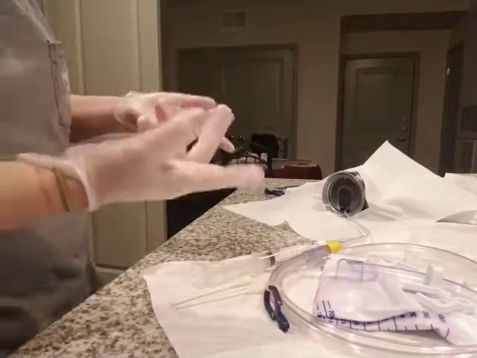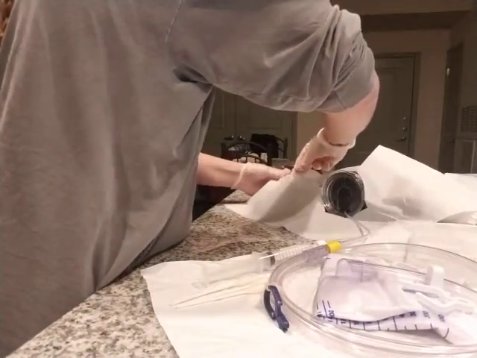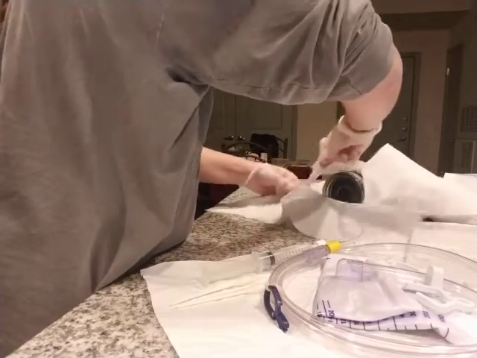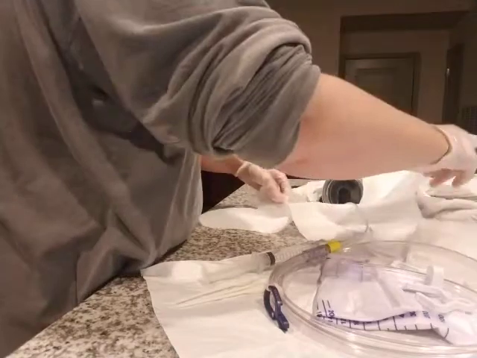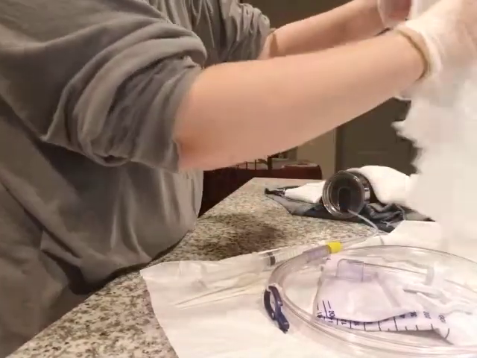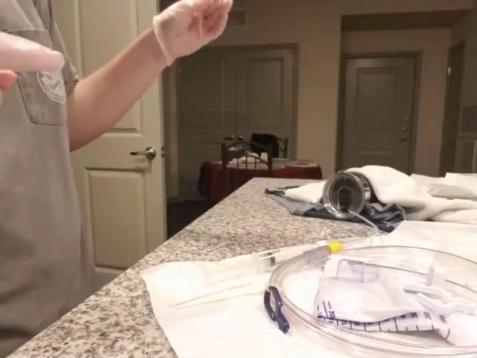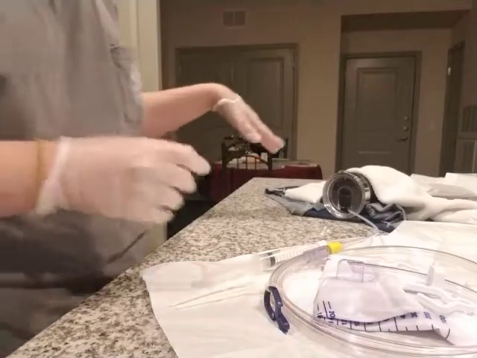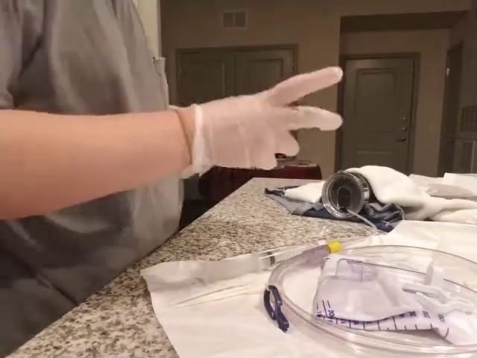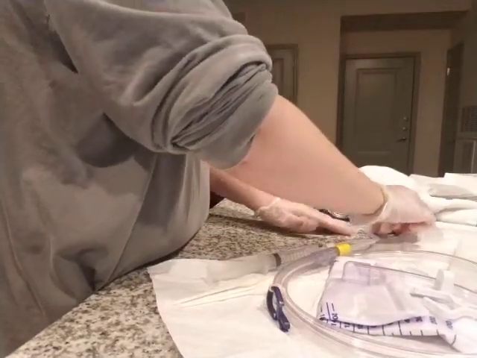I'm now going to remove the sterile drape. And then I'm going to secure the catheter onto the patient's inner thigh with the hypoallergenic tape. So let's imagine this is the patient's inner thigh. Feels right.